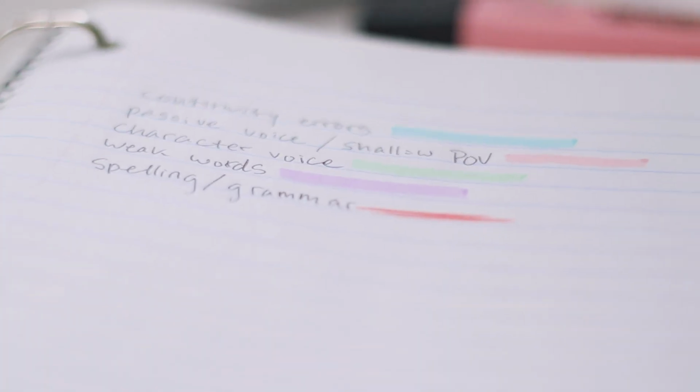So my first secret weapon is highlighters. I've mentioned this in previous editing videos, but highlighters are your best friend when you are editing. The red pen is also going to play a big role in this editing process, but I like to use highlighters as well as the red pen because there are some areas that I just want to highlight without making all these notes and making a mess of things. So I will set up a color key with my highlighters before I even start editing.